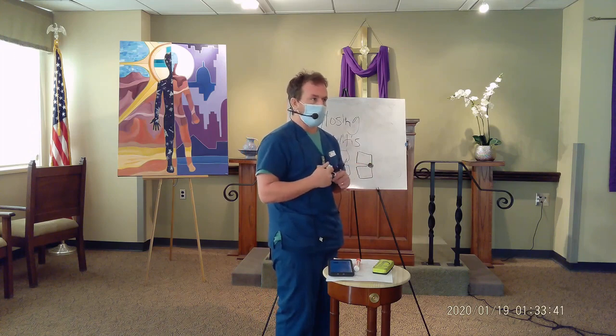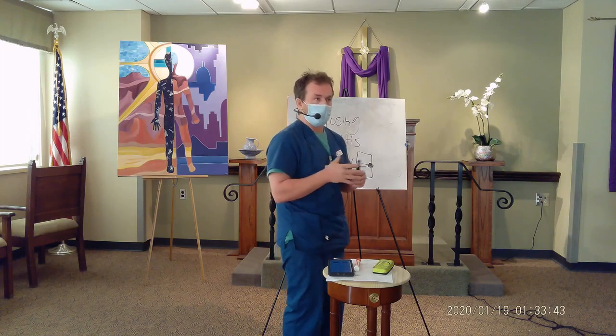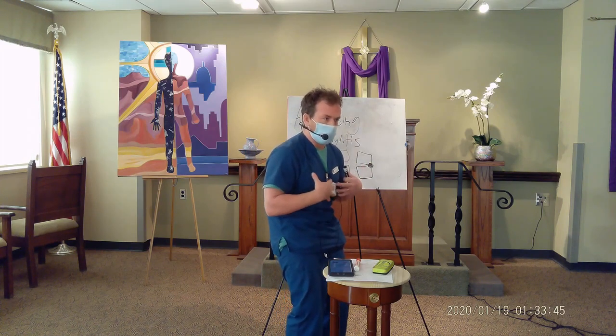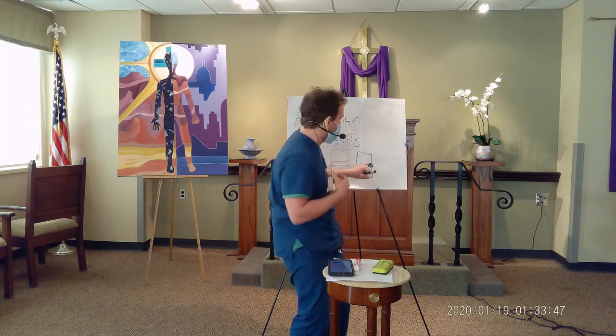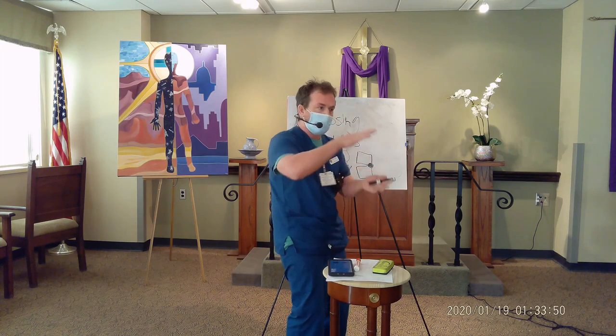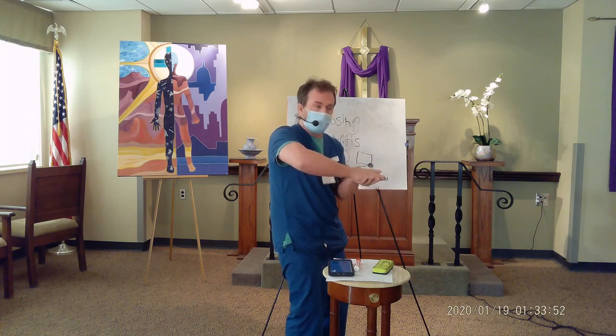But that leads to a change in mobility, so you're essentially stuck in this flexed posturing because your bones don't have the mobility anymore because they're cemented together.